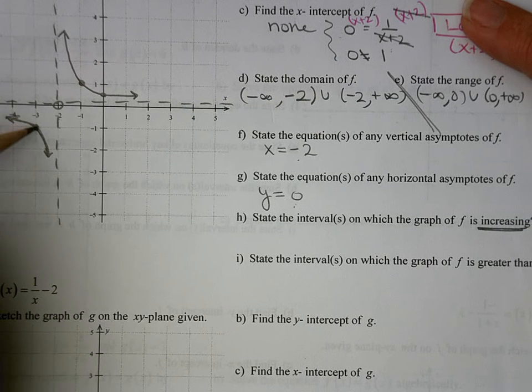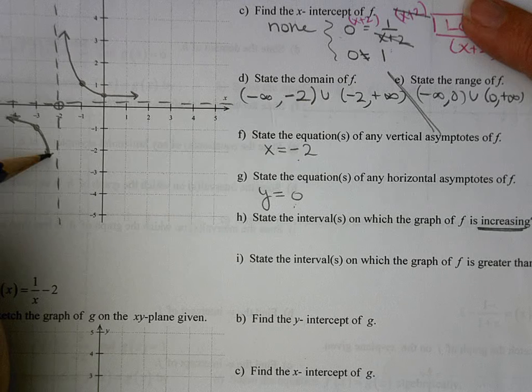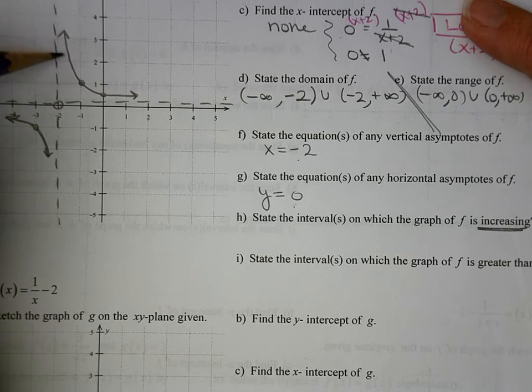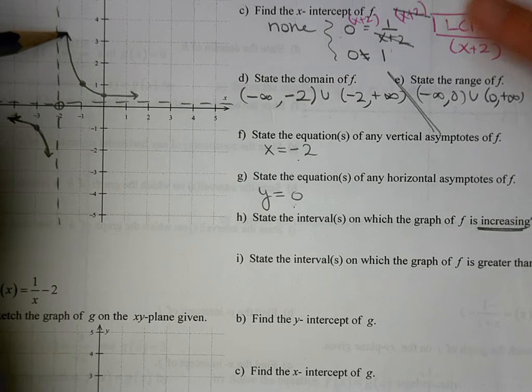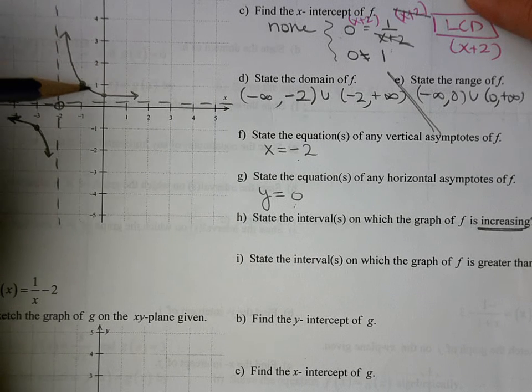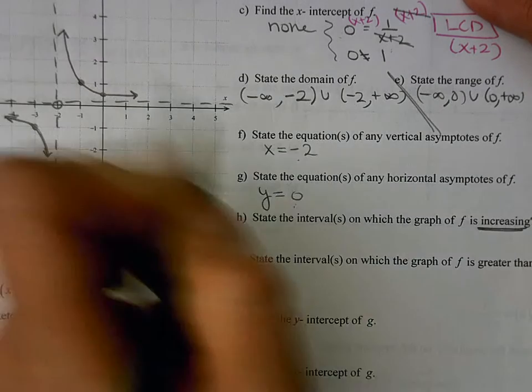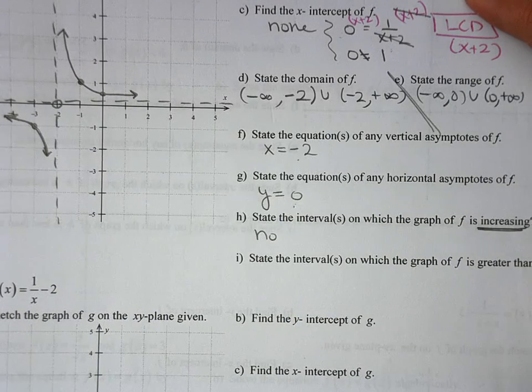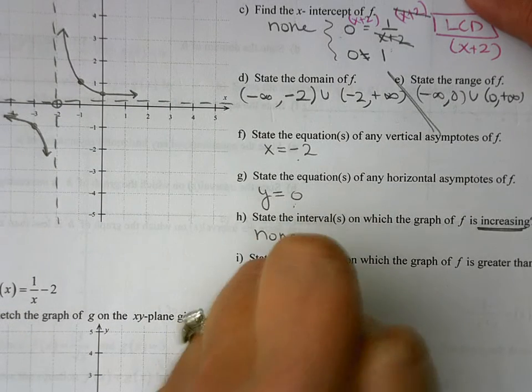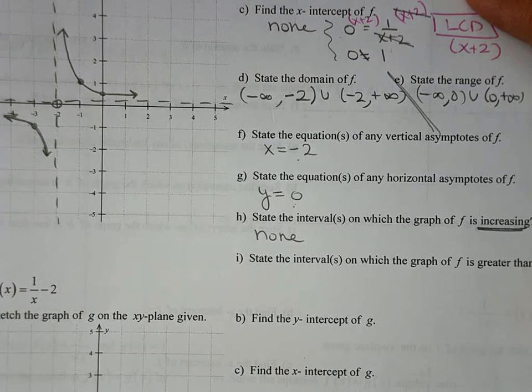If I look at that, I'm tracing, I'm going down. So when I'm going down, I am decreasing. So this, I'm decreasing. And then I look at this one, going from left to right. I'm starting here, and I'm going towards the right. Tracing the graph towards the right, I'm also going downhill. So that means there is no place, right? There are no intervals where my graph is increasing because it was always decreasing.